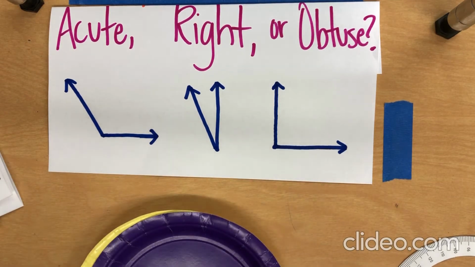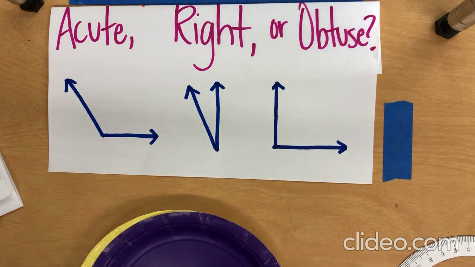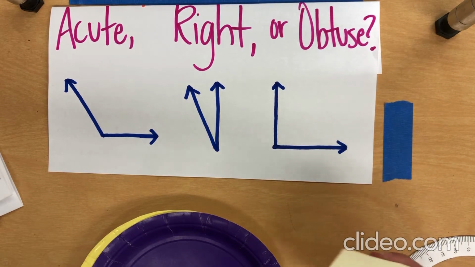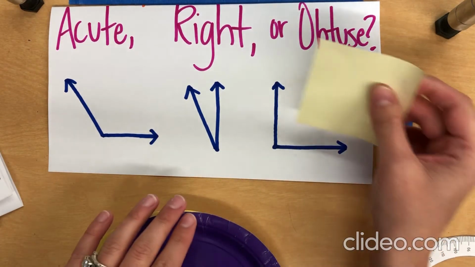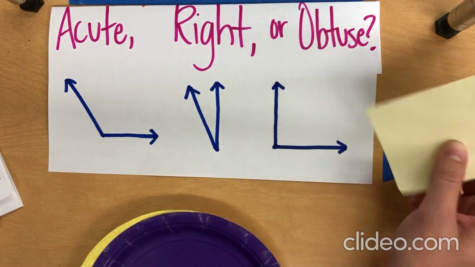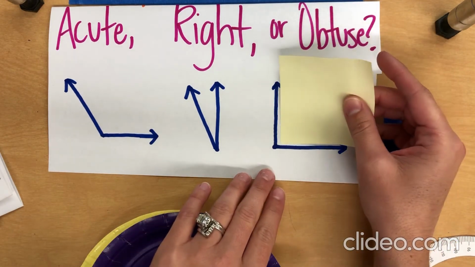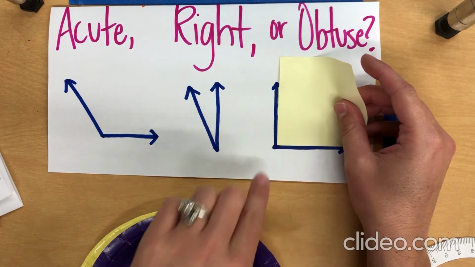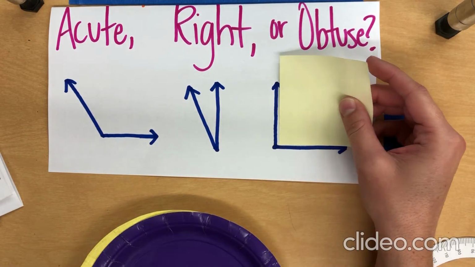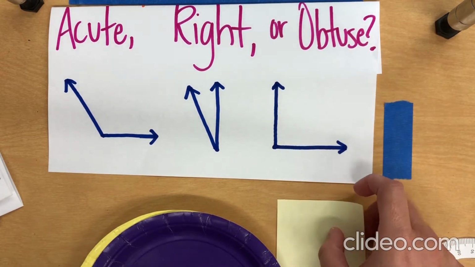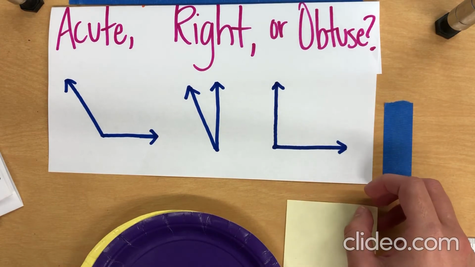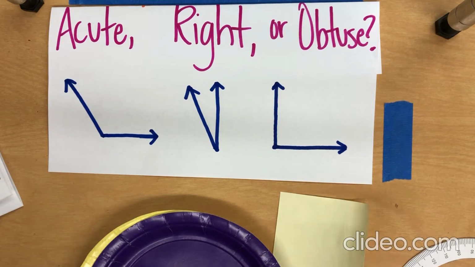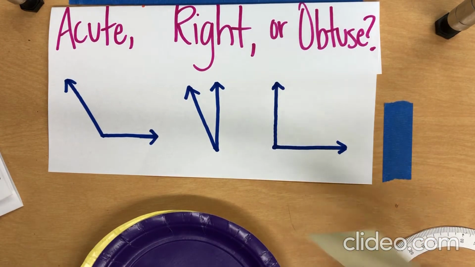When we look at these angles, what do you remember about a right angle? Well, hopefully you remember that a right angle forms a box corner. If I take this piece of paper right here and I line it up, I can see the box corner that's created. All right, so you also should remember that it measures exactly what? 90 degrees, okay? So that's what we remember about a right angle.